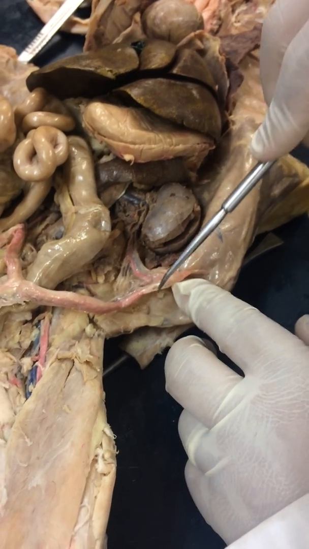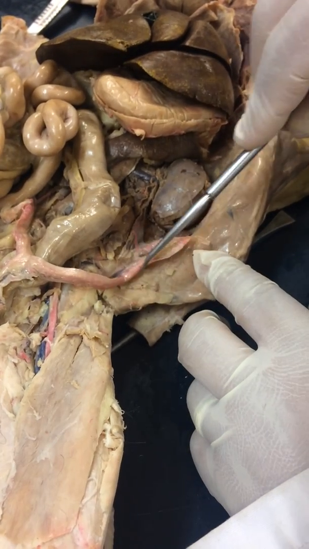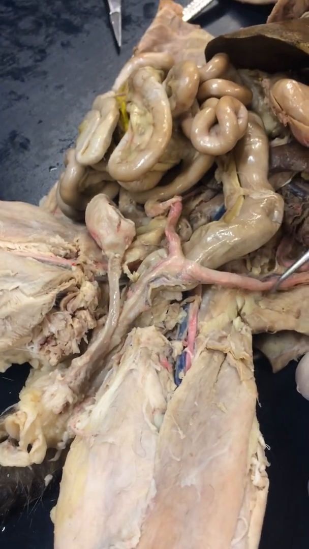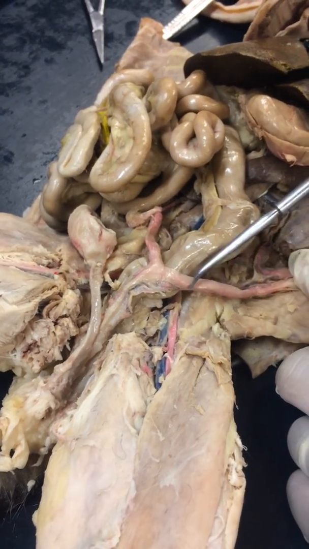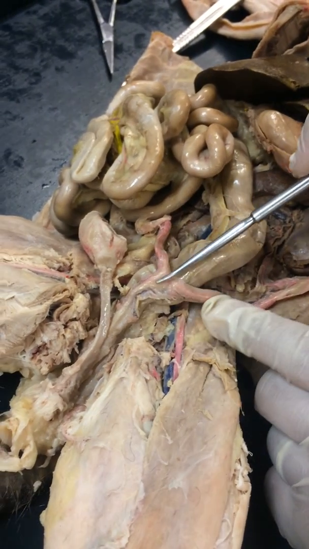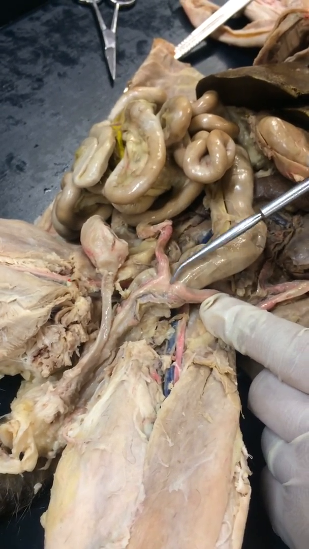So there's that. Around this you have the uterine tube, a very brief section here, that leads into the uterine horns. The two uterine horns come together to form the uterus, right here.